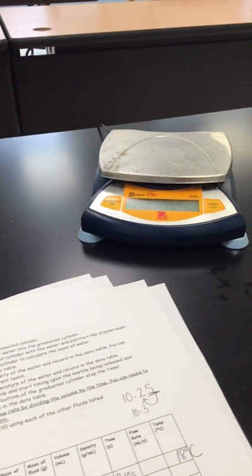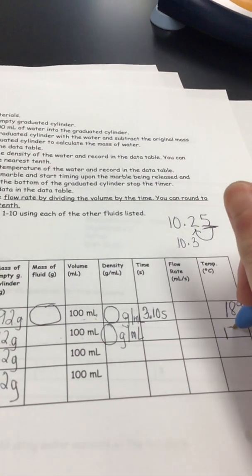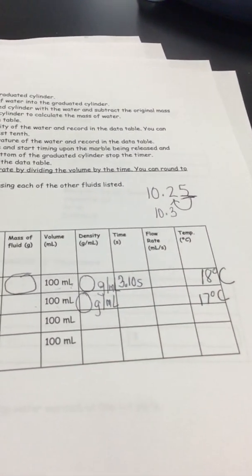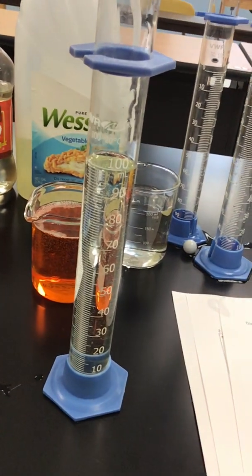Our temperature is about 17 degrees Celsius.